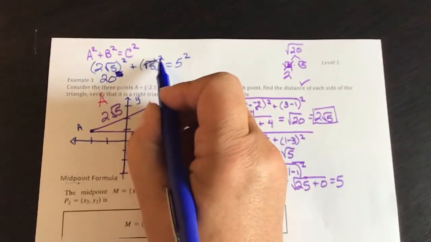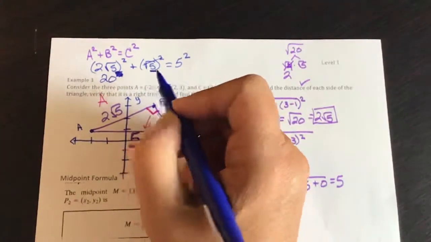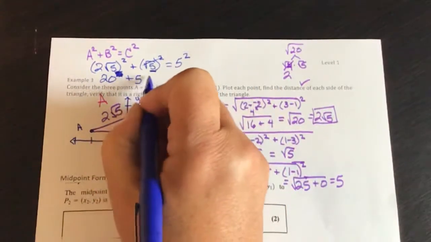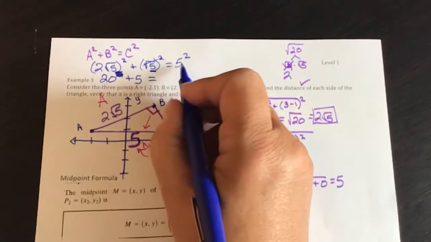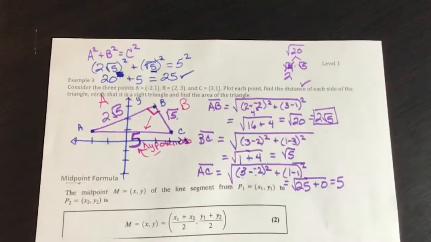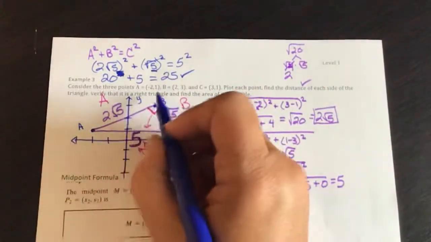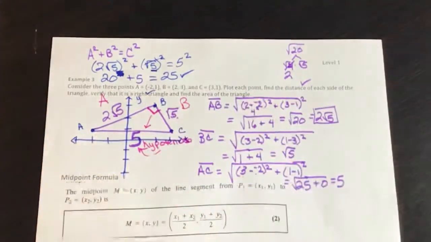So if I square a number in the square root, I have this base number here, which is 5. And that equals the hypotenuse squared, which is 25. So that checks. That means because the Pythagorean theorem works, this is a right triangle. So we found that it was a right triangle.